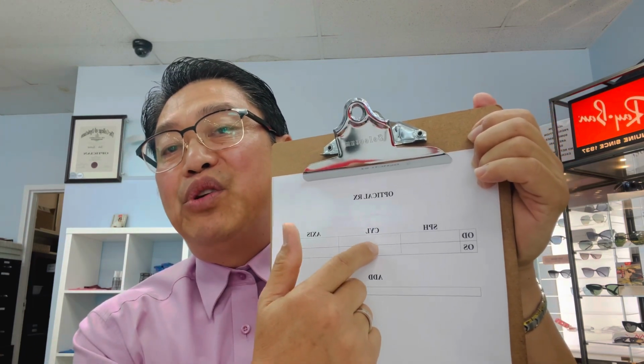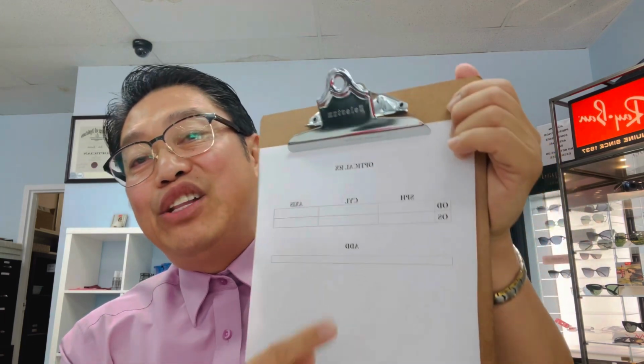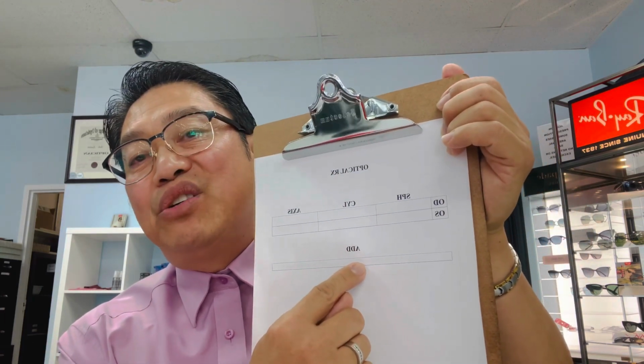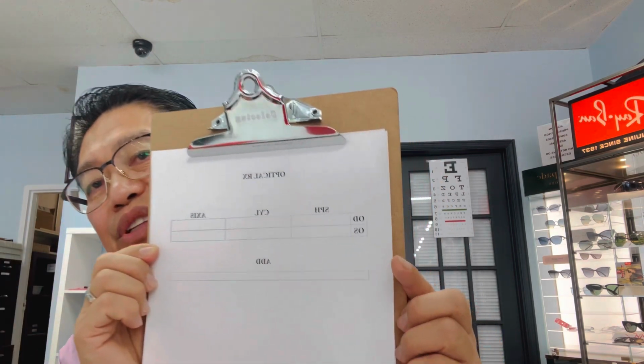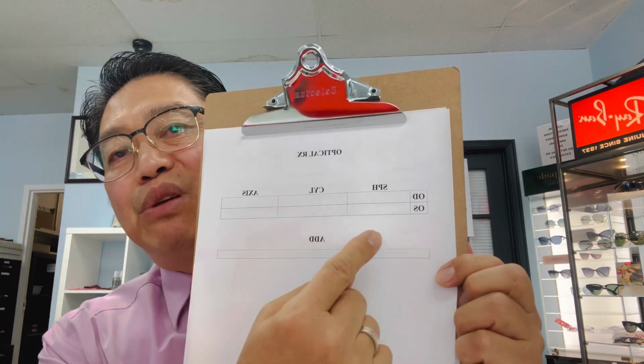And the third section is the axis. This degree, it's a number. It's a degree of rotation of your cylinder power. We will discuss that in a future video if you follow my channel. And on the bottom part here, there's an add section. If the doctor puts a number in here, that means that your prescription needs more magnification for your reading. Usually it starts when the person is 40 years old and above. Okay? So it's very simple. That's your optical prescription. It's very simple to understand now.